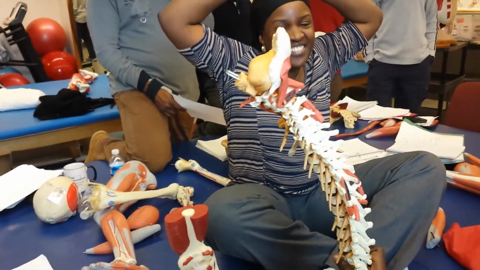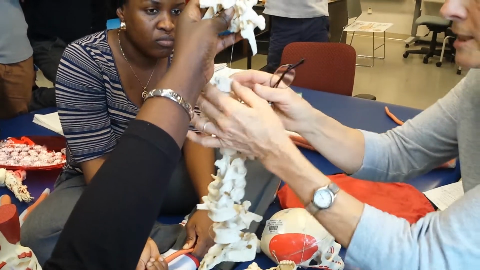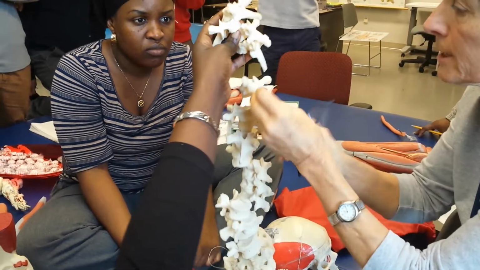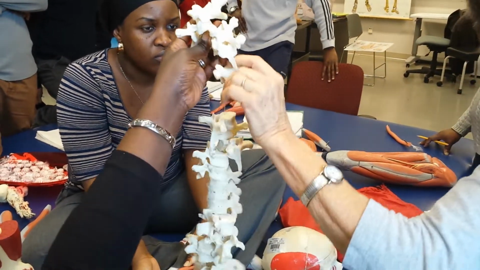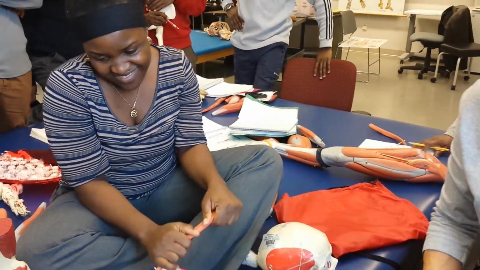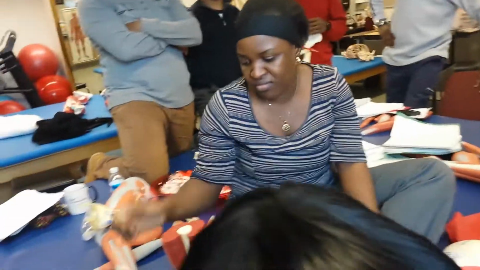Everything else. In terms of trunk, spine, you should know what a transverse process is. You should know where the body is, where the spinal canal is, where the lamina is. You should know atlas and axis. Yes, you should.